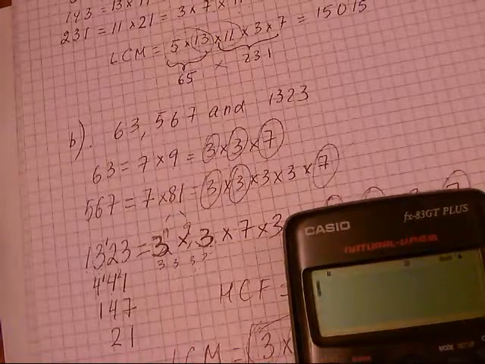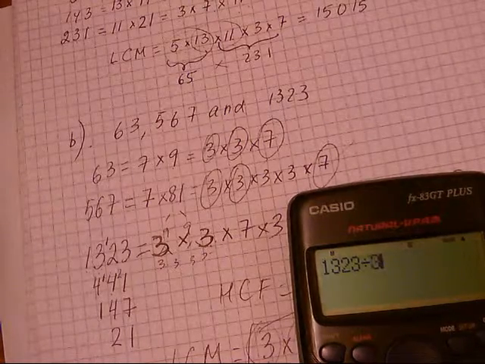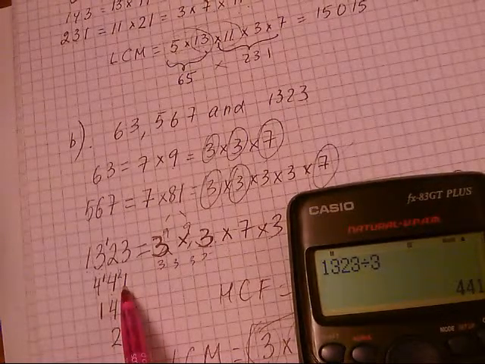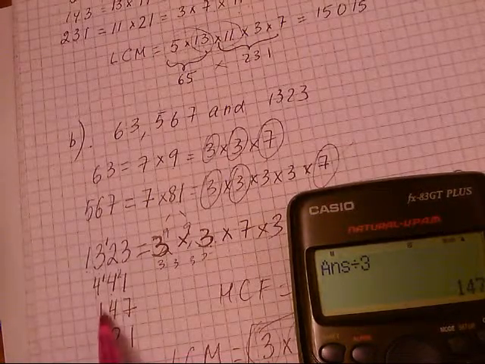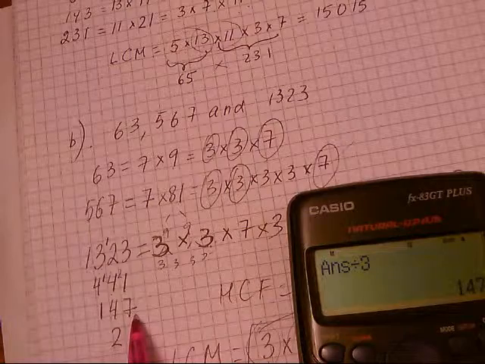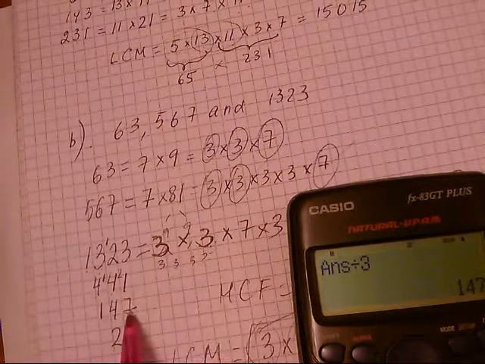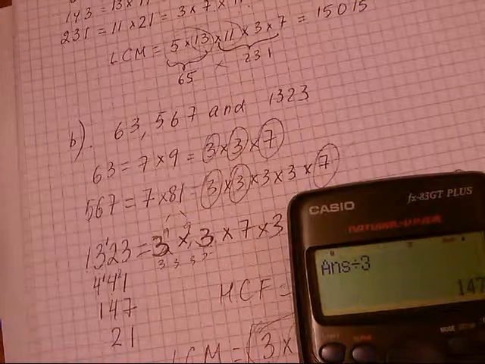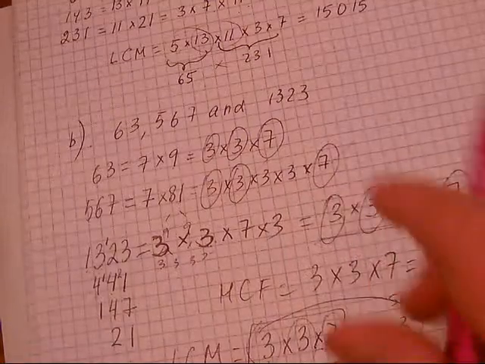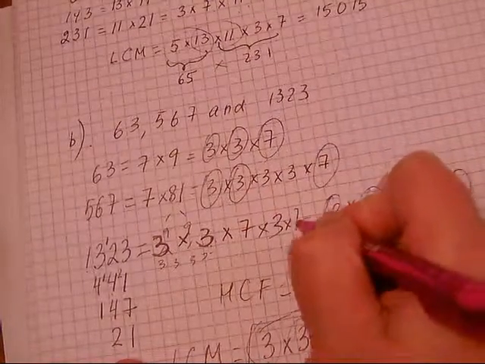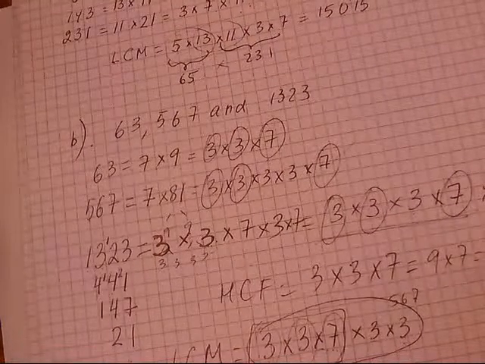So the mistake is here. 1323 divided by 3, the answer is 441, so that was correct. Then we divided by 3, we've got 147. Now I divided 147 by 7, I've got 21, which is correct. And 21 is 3 times 7, so that's where I made the mistake. So there should be two 7s.